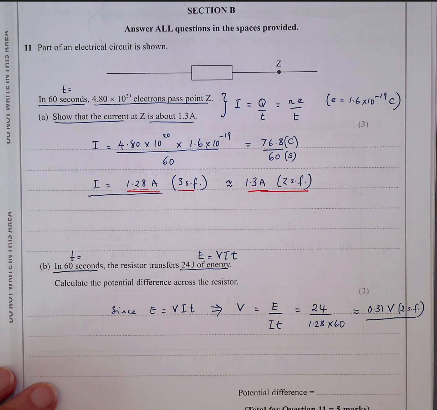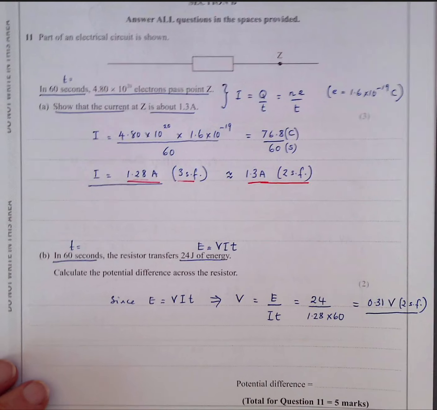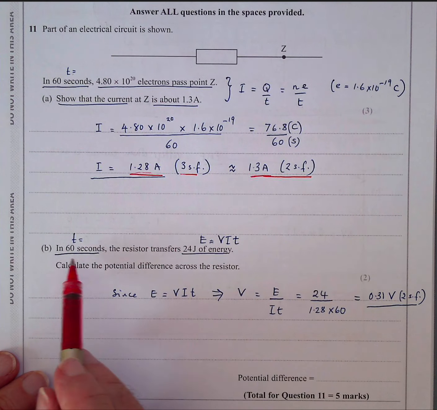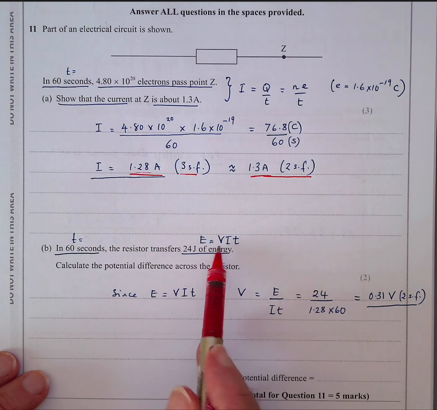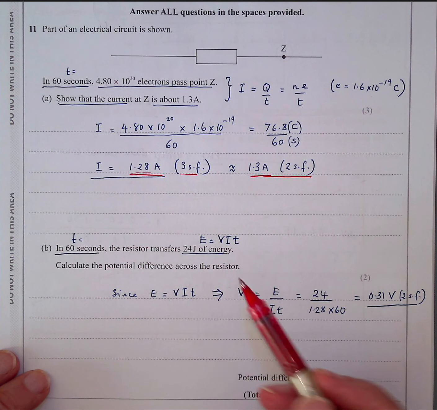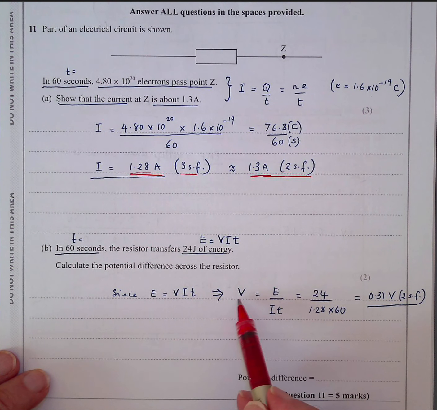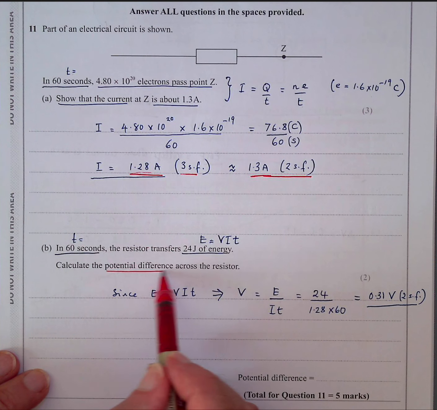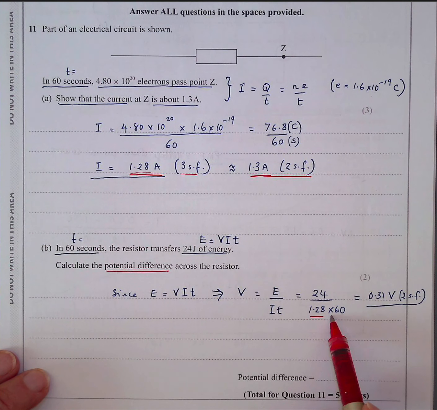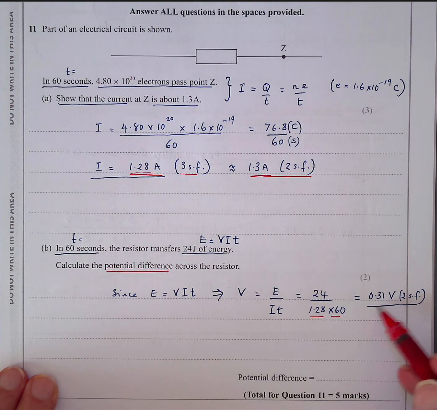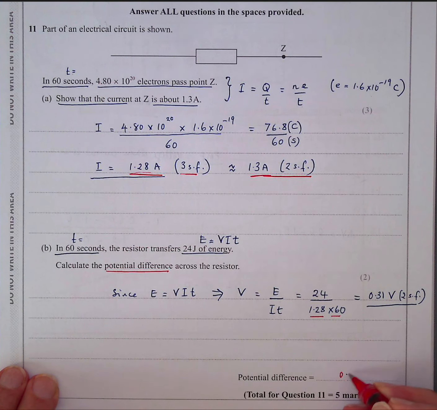Then they continue with the same kind of theme at the bottom of the page. In the same time, 60 seconds, the resistor transfers 24 joules of energy. Well, the equation is VIt. Since E equals VIt, you want to find the potential difference. So that means the potential difference is the 24 joules given divided by It. We know It from before, and the answer comes out to 0.31 volts. And you should keep the two significant figures there, okay?